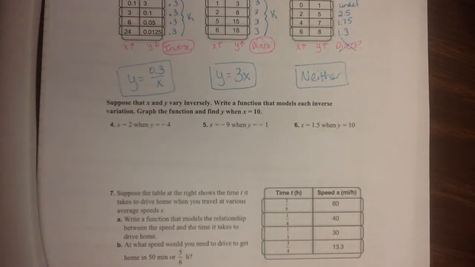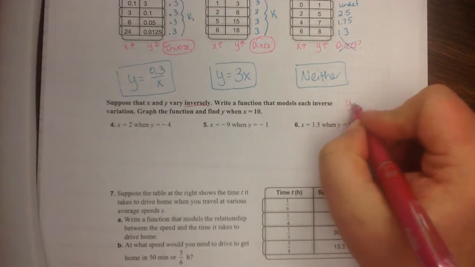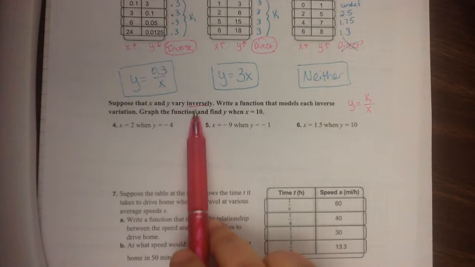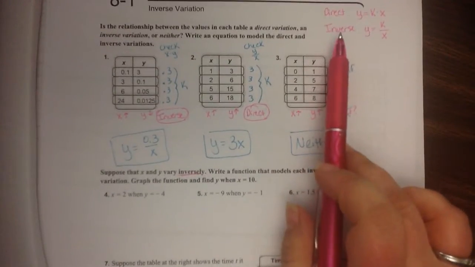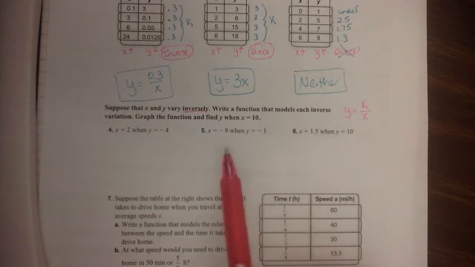Alright, down here, suppose x and y vary inversely, so that means I'm going to be using this equation, y equals k divided by x. Now, if it said directly, you would use the direct equation, and you do need to study that because it sure could be on your quiz. So make sure to review that.